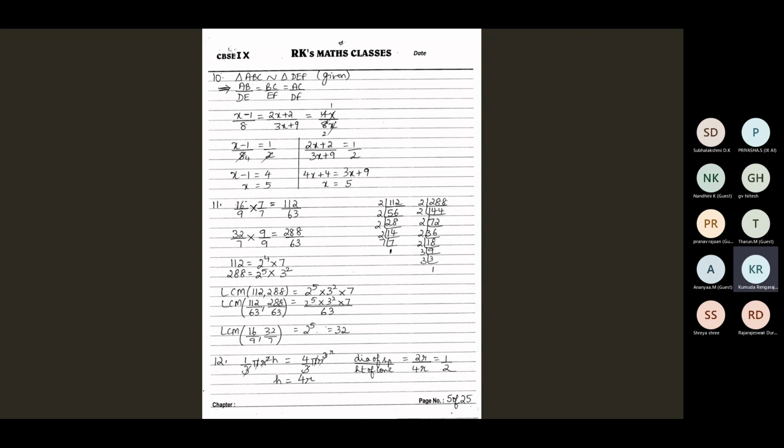So I'll tell you with the 11th one, you have to find the LCM of 16 by 9 and 32 by 7. Okay, so what you'll have to do is you must bring them to the same denominator. Bring these two fractions to the same denominator. So the LCM of 9 and 7 is 63. So bring both to the same denominator 63. Okay, so you get 112 by 63, 288 by 63.